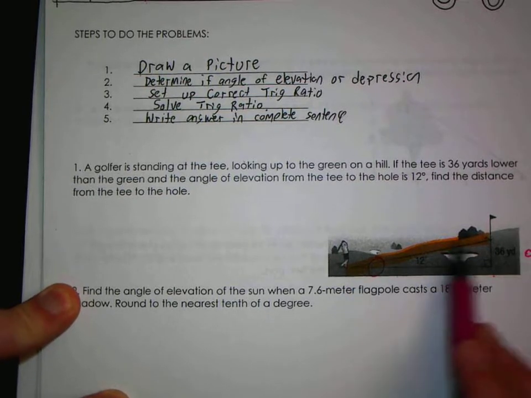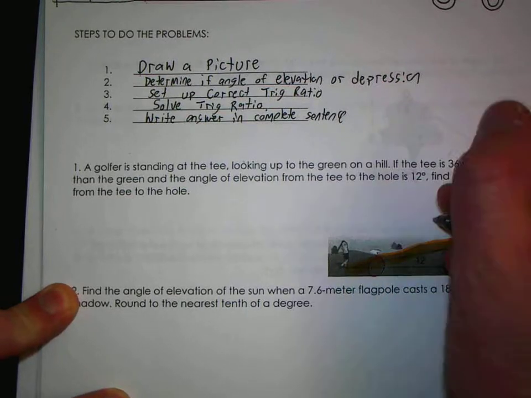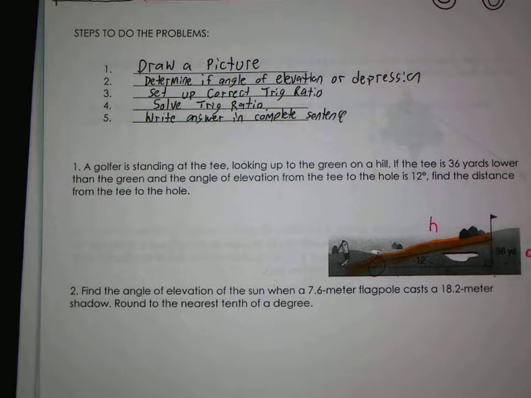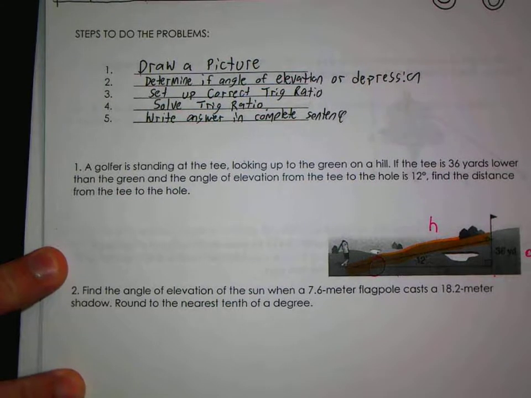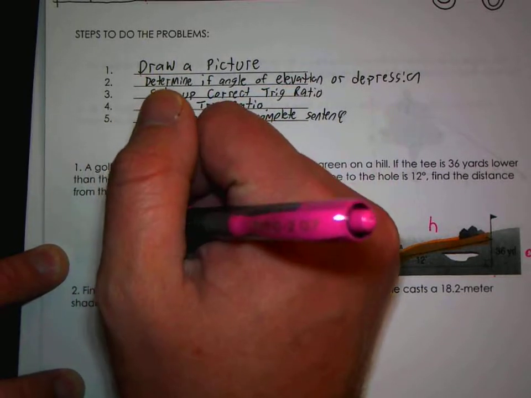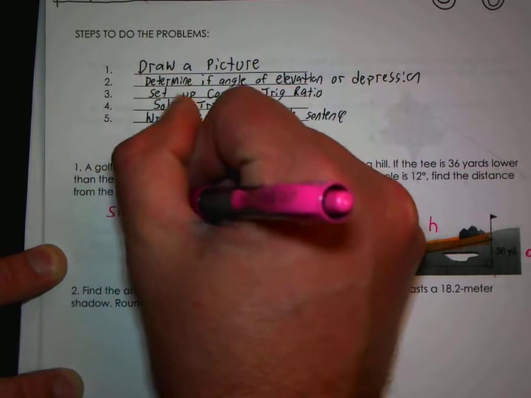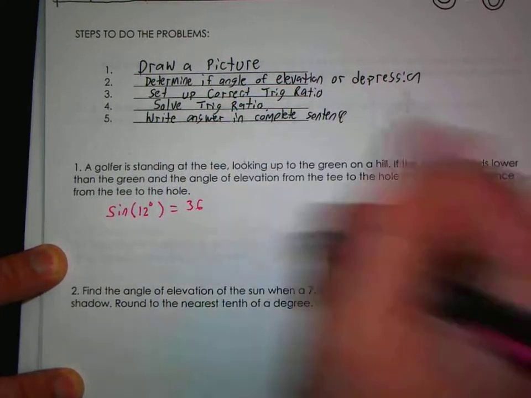And we're wanting to find, is that H or A? H. So we've already learned this. The only thing new is drawing a picture. So which trig ratio uses O and H? So sine. So I'd say sine of 12 degrees equals O, which is 36, over H, which is what I'm trying to find.